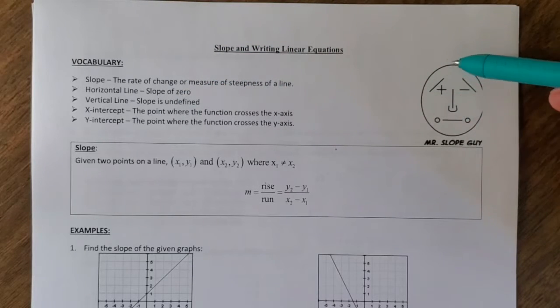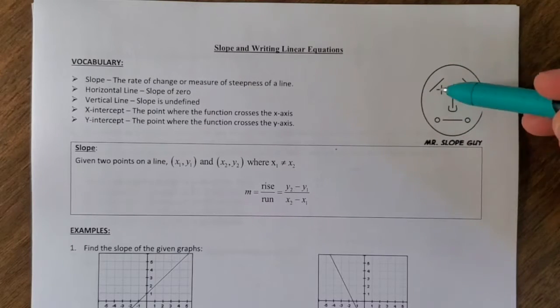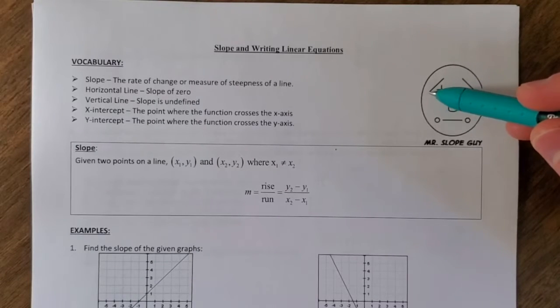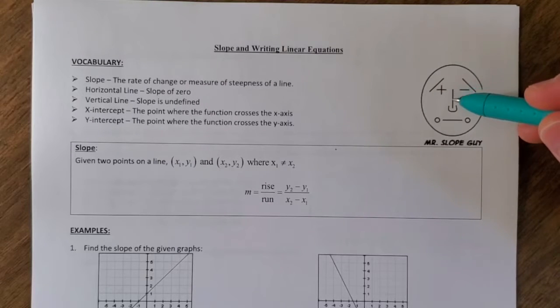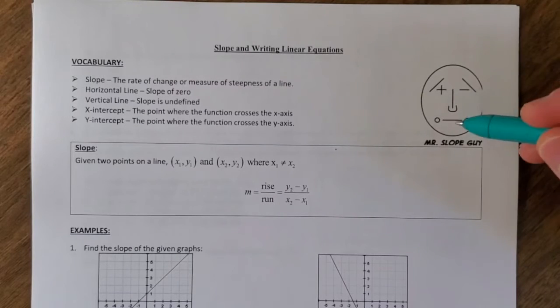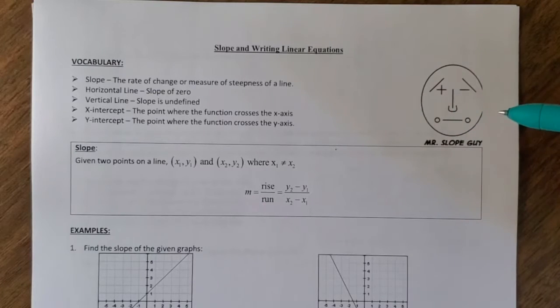Then we have our helpful slope man over here, Mr. Slope Guy, to help remind us of some of these key terms just by looking at his facial expression. So we can see with his left eye, he's got a positive sign here and a positive slope for his eyebrow. It's sloping up and to the right. Likewise, his right eye is a negative sign, sloping down to the right, representing a negative slope here. Then for his nose, we have this vertical line and a U underneath it to remind us that vertical lines are undefined. And for his mouth, he's got a flat horizontal line here with some zeros as dimples to remind us that a slope of 0 happens whenever we encounter that horizontal line.